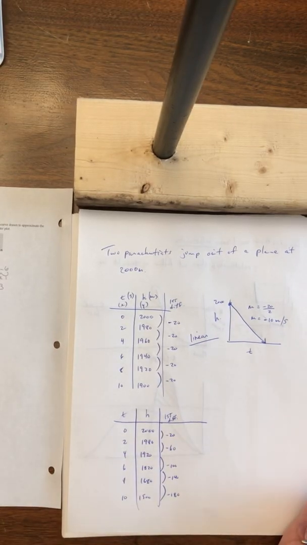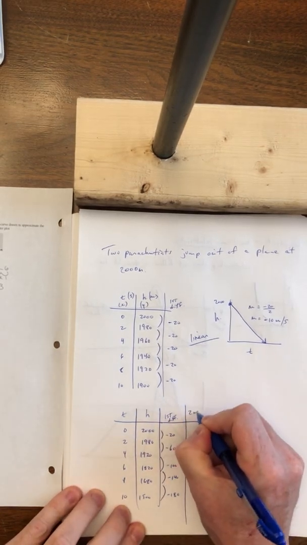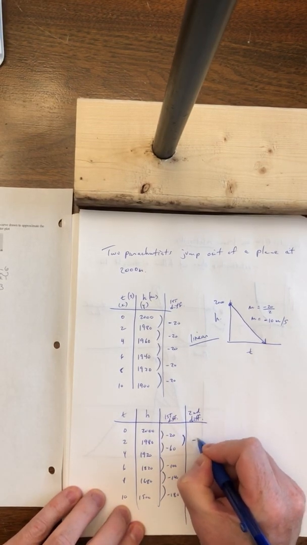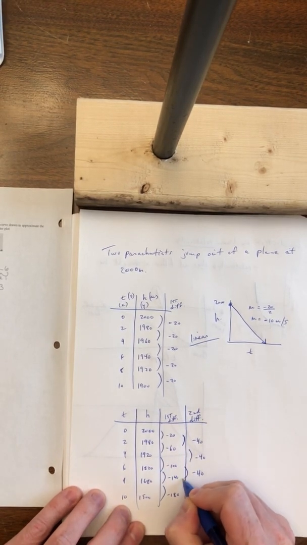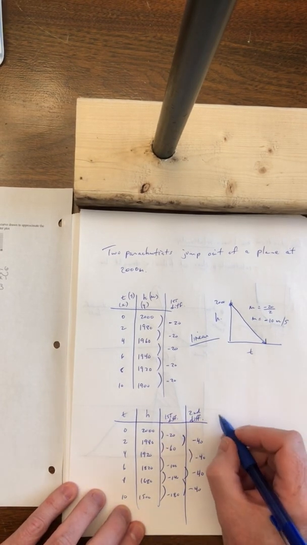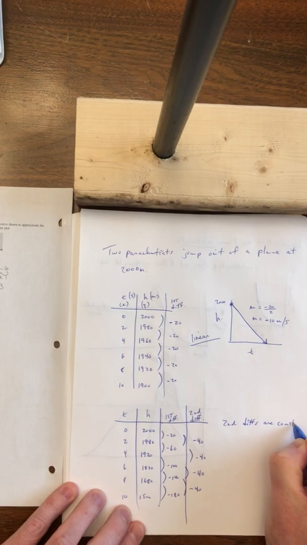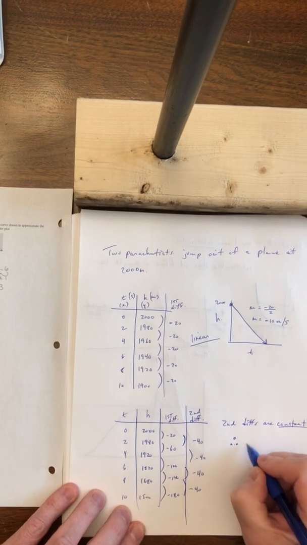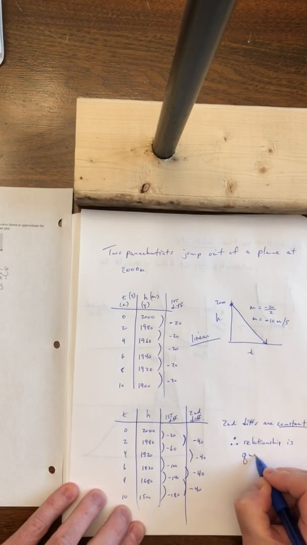Our first differences are different, so that tells us that it's not a linear fall. Is it a quadratic fall? So we can go to our second difference, and we can see here that we have a drop of 40, a drop of 40, a drop of 40, and a drop of 40. So this tells us that our second differences are constant. Fancy math word for the same. So therefore, there is a relationship, and it is quadratic.